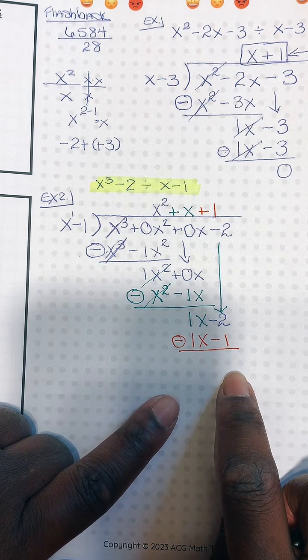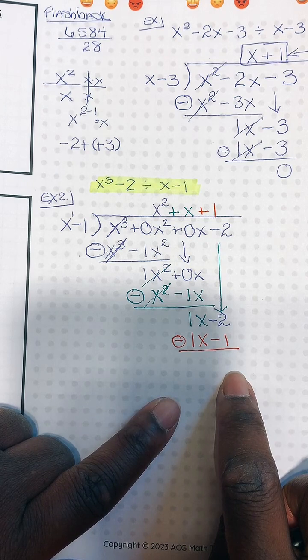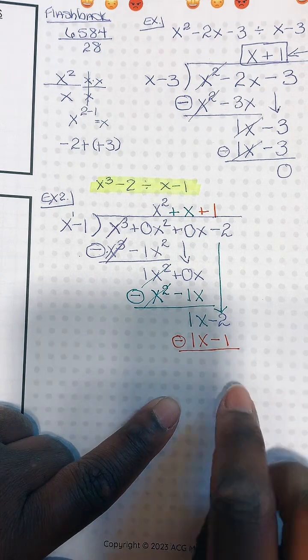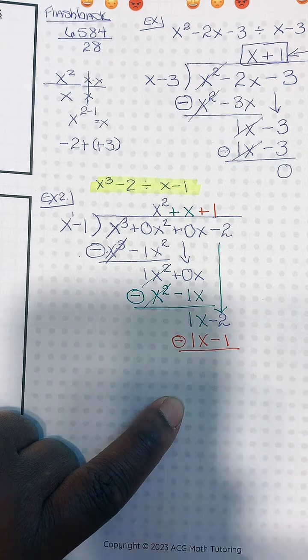Okay, don't be intimidated by other people's answers. Not a problem. We got 1s, negative 3s, negative 1s. I feel like I'm doing a binary code right now. As long as there's no zeros, we're good.